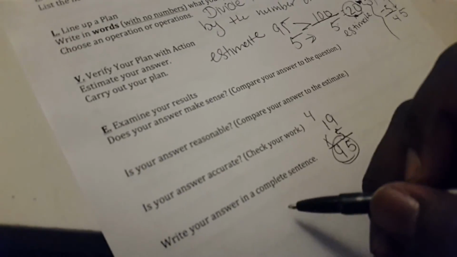Complete sentence. Each student will receive 19 cookies.